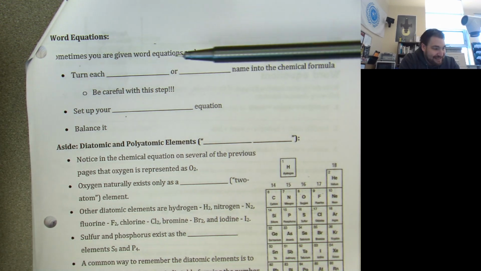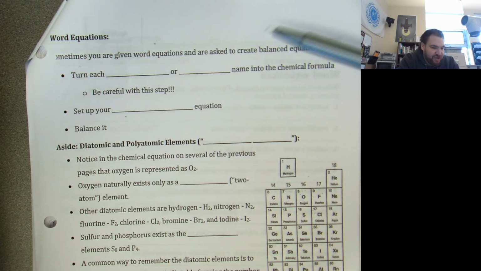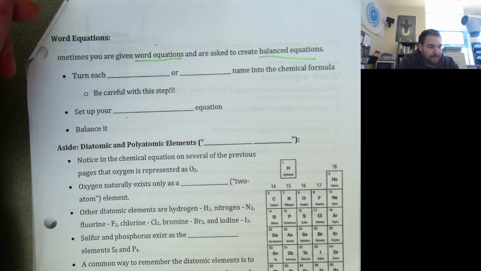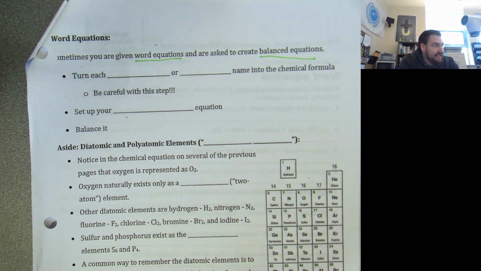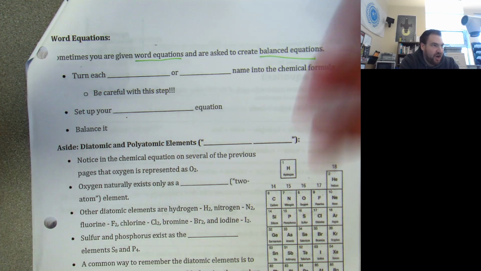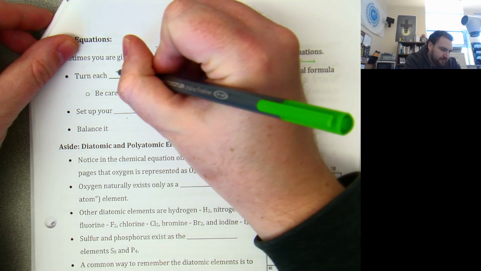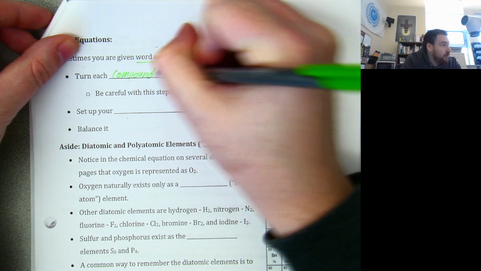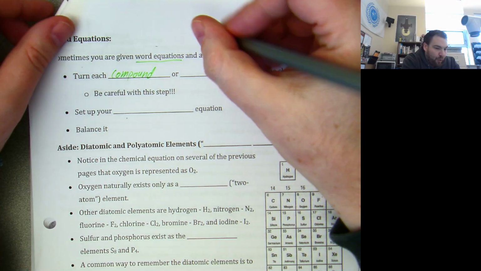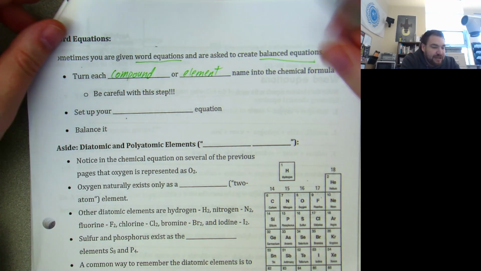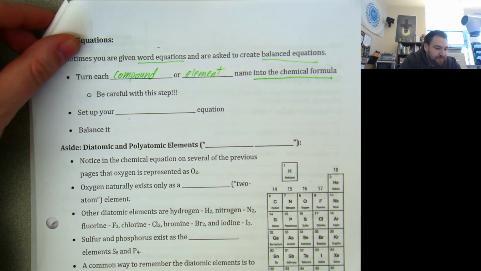So here we go. Sometimes you are given word equations and asked to create balanced equations. And now there's another set of details. We're constantly building on the details. This will not be a review of anything you did in grade 9. This is new. So the first thing you need to do when you're given something like this is to turn each compound, if I give you the name of a compound, or element name, if I give you the name of a singular element, into the chemical formula.